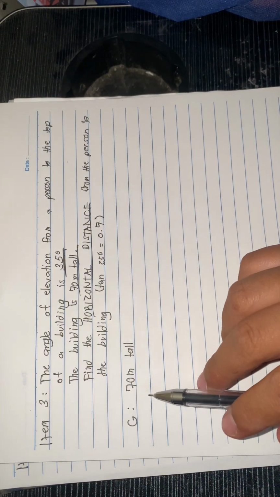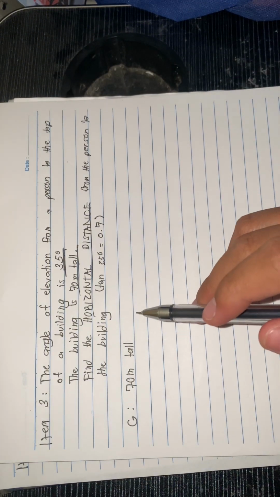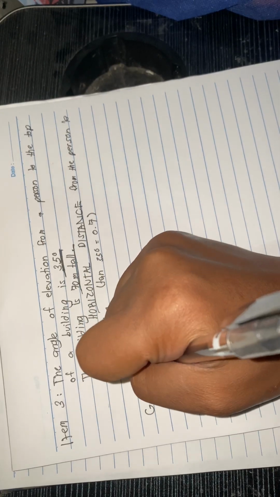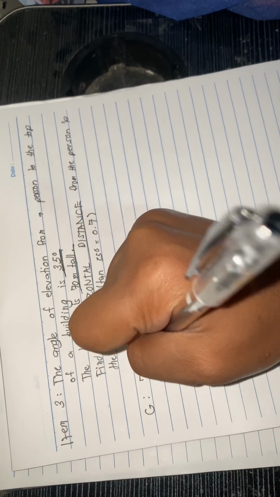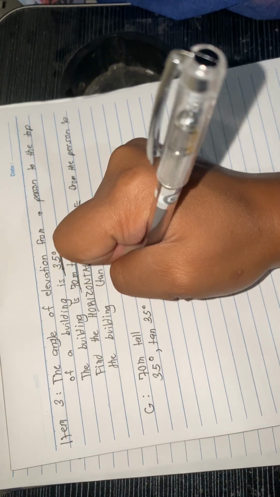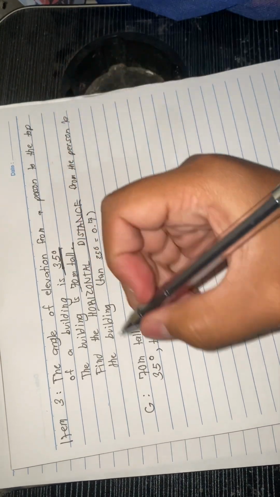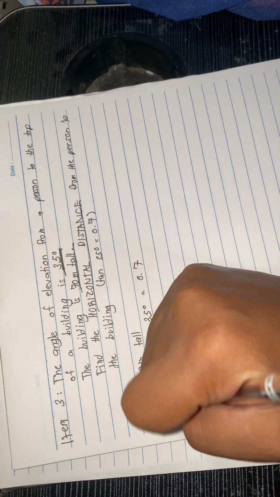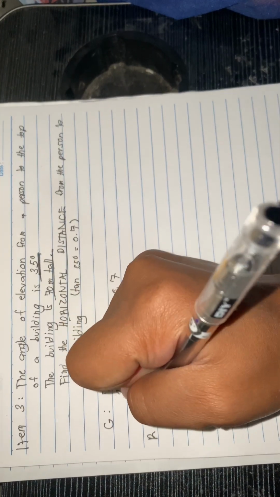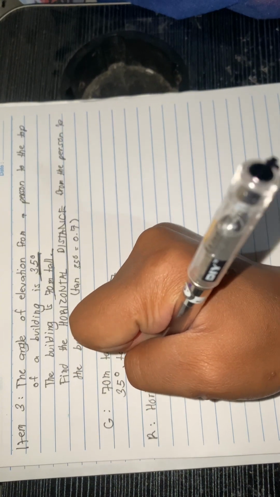So the given is 70 meters tall and the angle is 35 degrees, or tan 35 degrees is equal to 0.7. Required is horizontal distance.